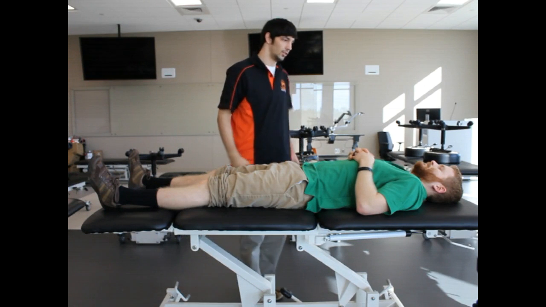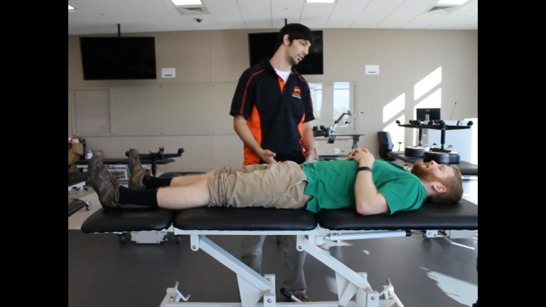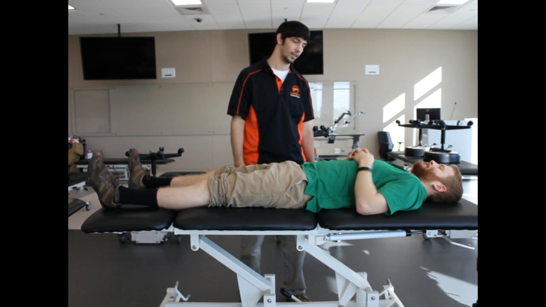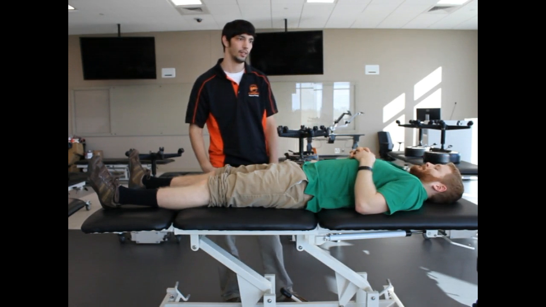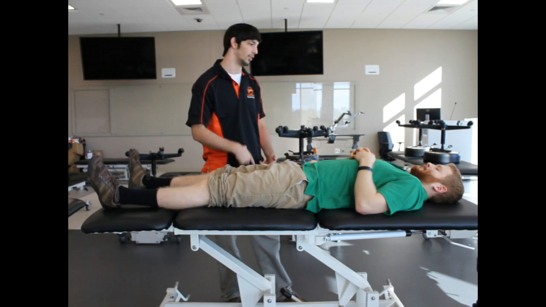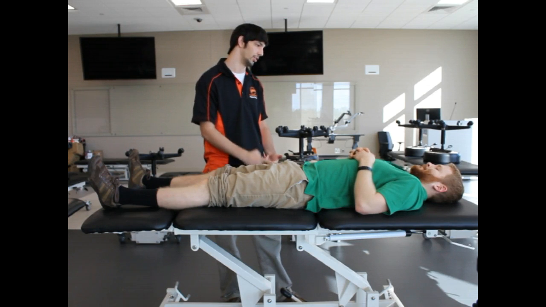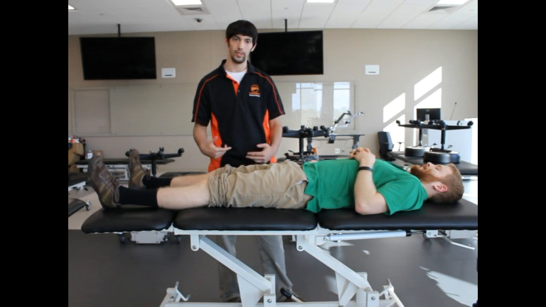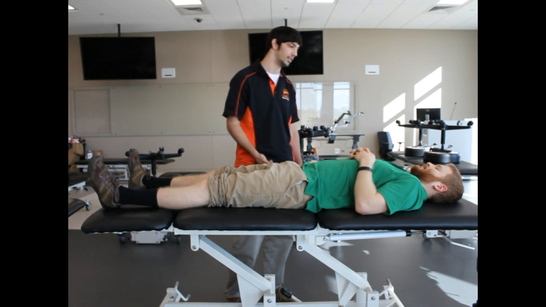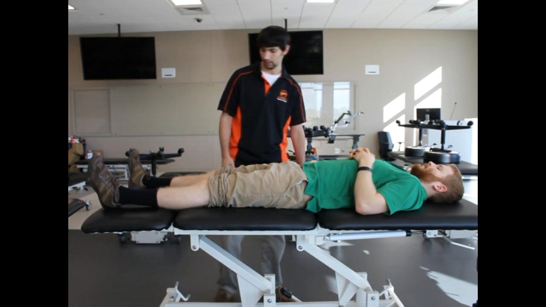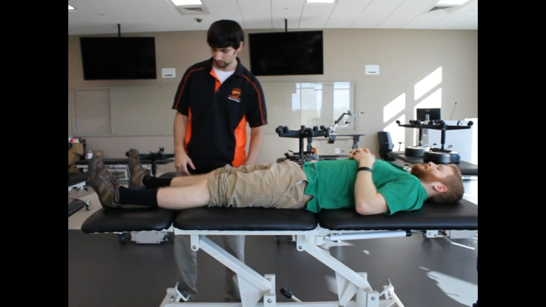Okay, Tyler, since you came in, you said you injured your knee playing basketball, correct? Mm-hmm. All right, so since your injury was non-contact and you felt a popping sensation in your knee while you went to turn, I'm just going to go ahead and perform these two tests so we can see if your ACL is still intact, okay? All right. So I just want you to stay completely relaxed for me.